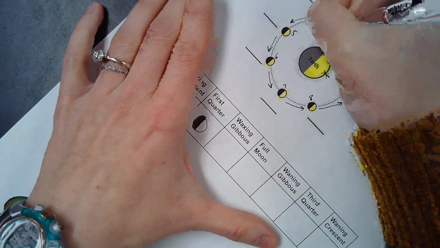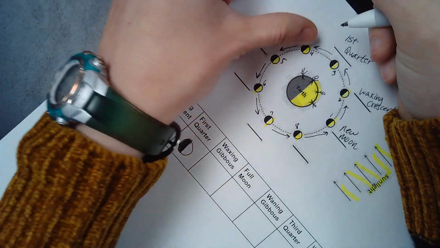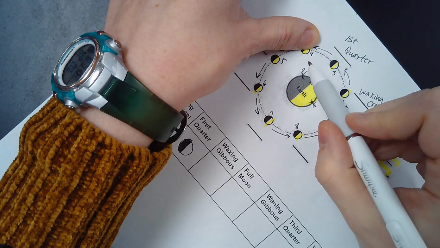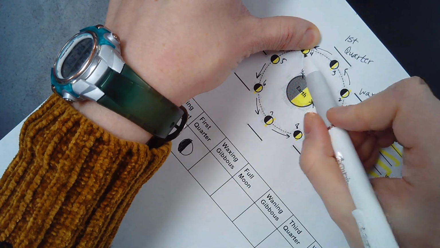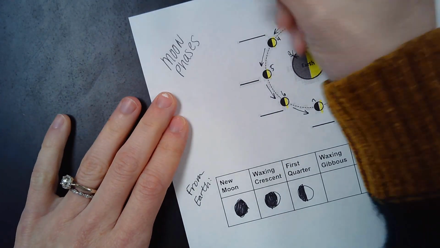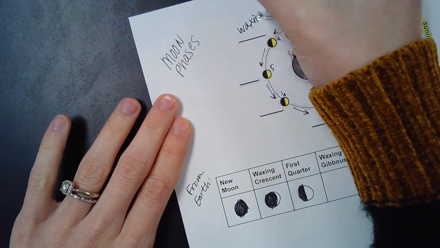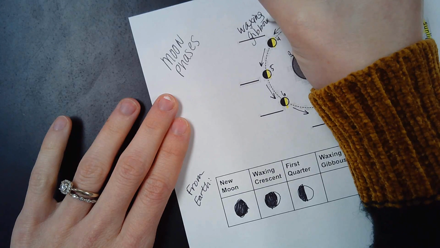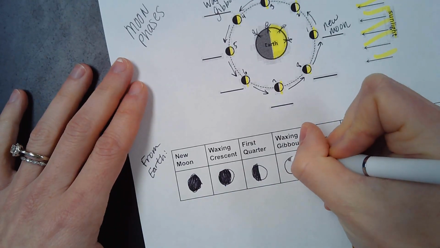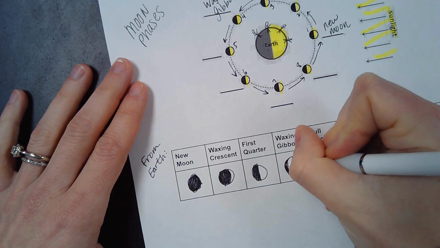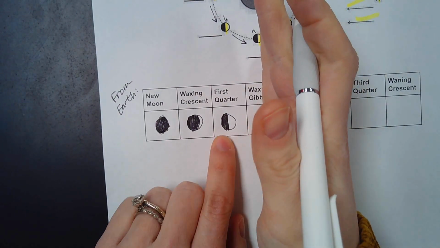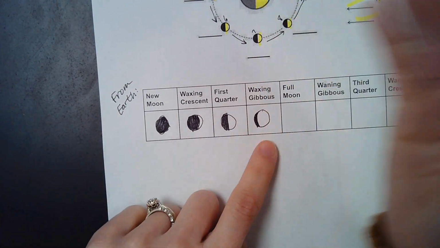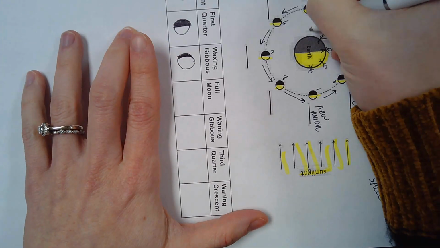If we turn our paper and you draw your little person and you look up, now you see almost all of the side that's getting light, but a little bit on the left is still covered. That is called a waxing gibbous. And it looks like this. So you see that shadow on the left side. A gibbous can be anything from after the first quarter until we get to the full moon, which we're getting to.